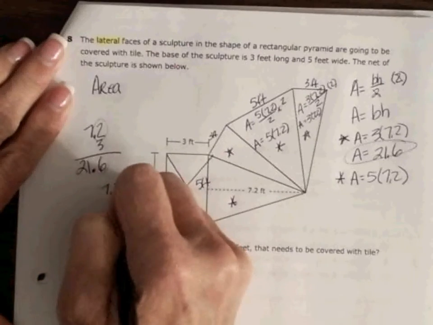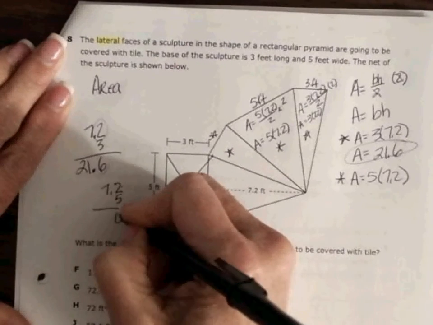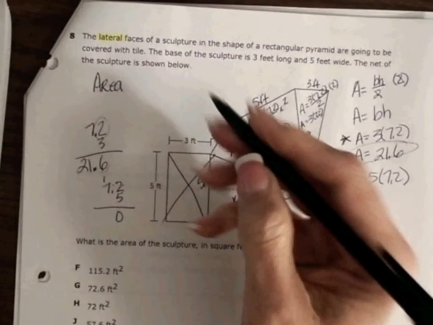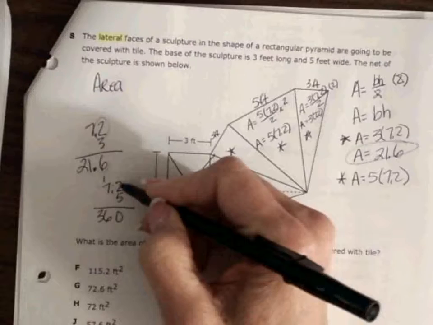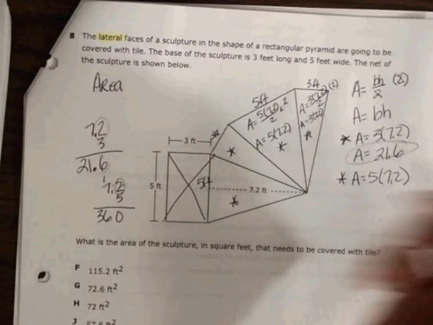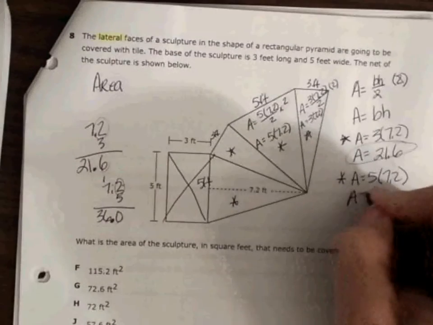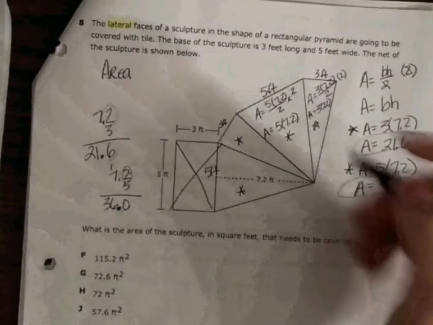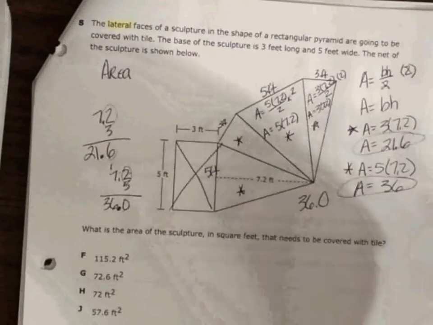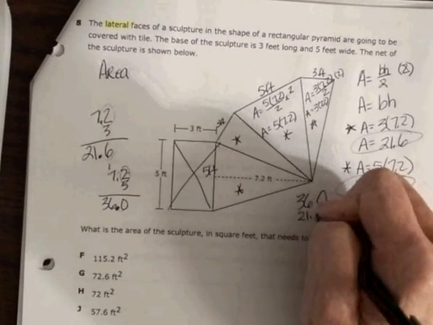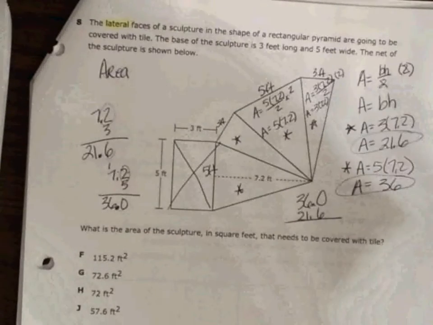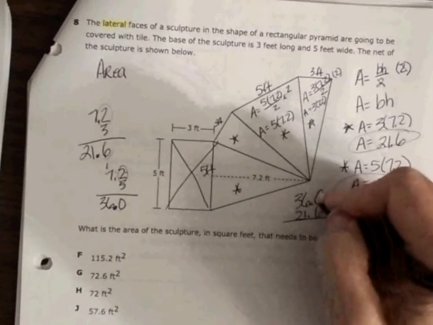So now the area of 5 times 7.2. Come back over here. 7.2 times 5. 5 times 2 is 10, 5 times 7 is 35, plus 1, and 1 decimal over. Area is 36. I'm going to circle that because I need to add that to the area of my other two triangles. So make sure you line up your decimals, because when you're adding and subtracting decimals, unlike multiplying, you have to line them up.